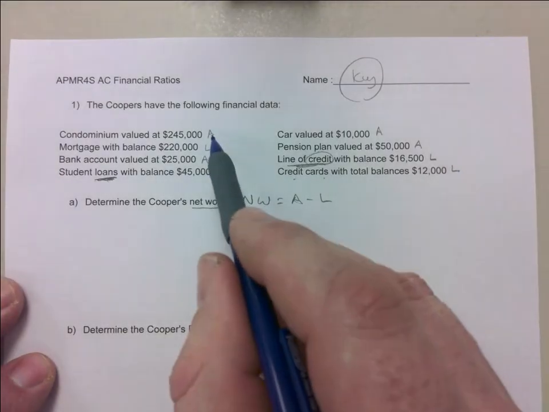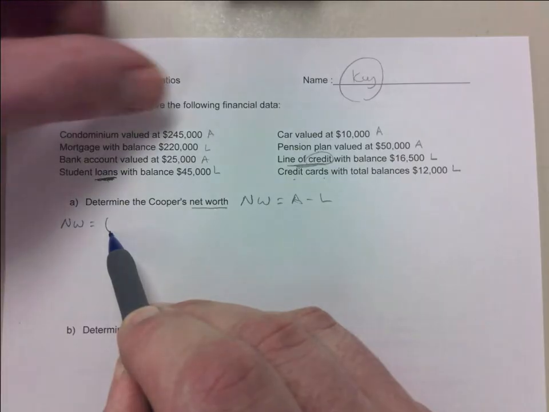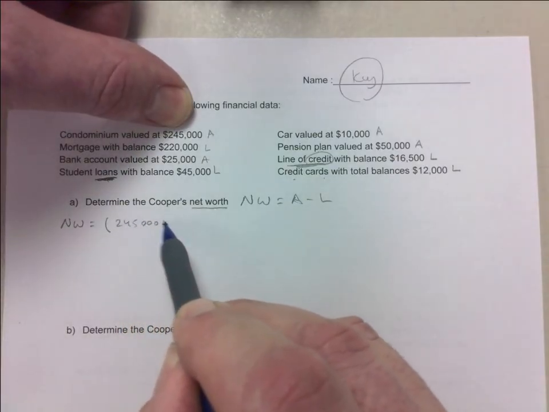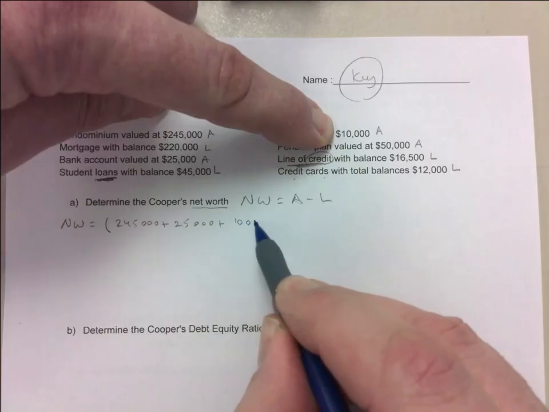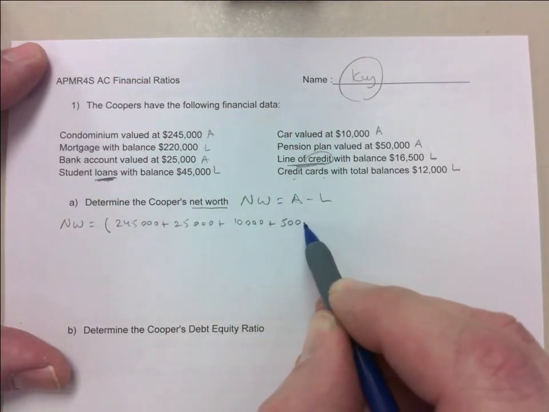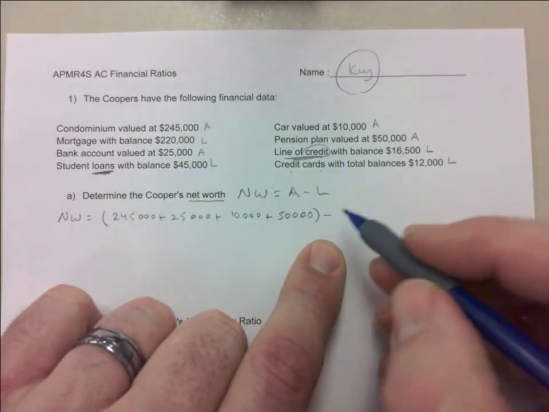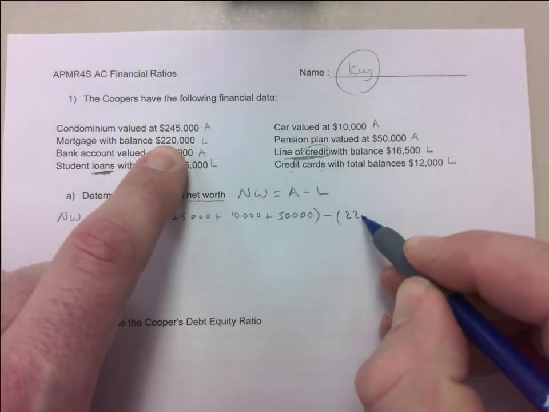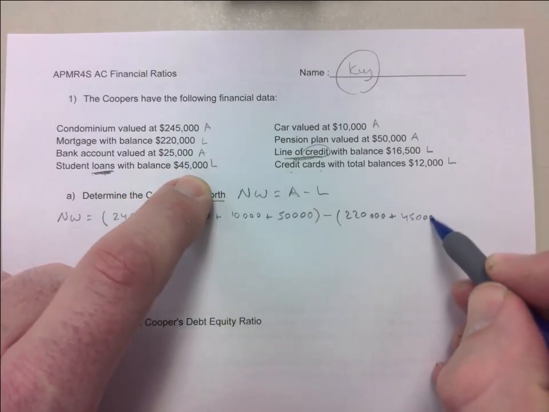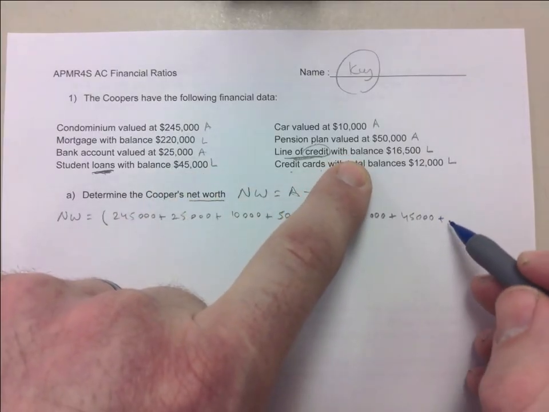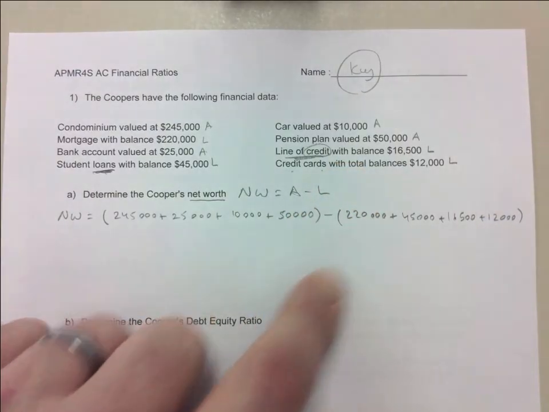Okay, so you want to add up all the assets. So net worth, I'm going to add up all my assets. So it's 245 plus 25 plus the 10,000 plus the 50,000. Okay, and then you go minus all of your liabilities. So you've got the 220, you've got the 45,000, you've got the 16,500, and you've got the 12,000 credit card balance.